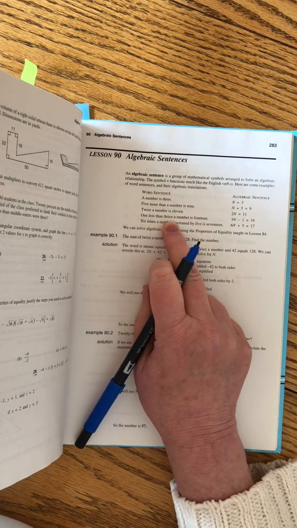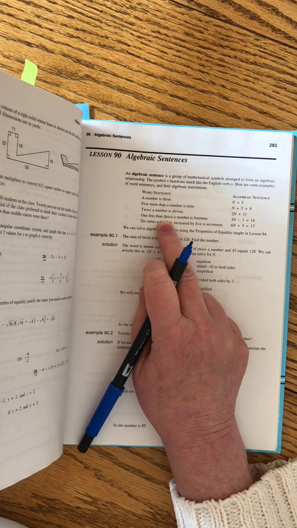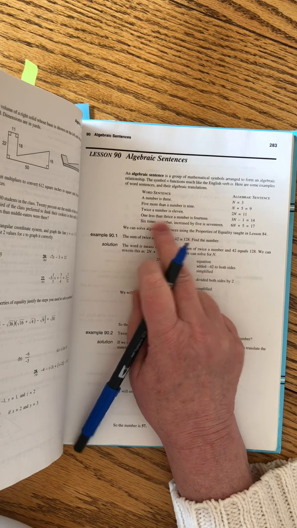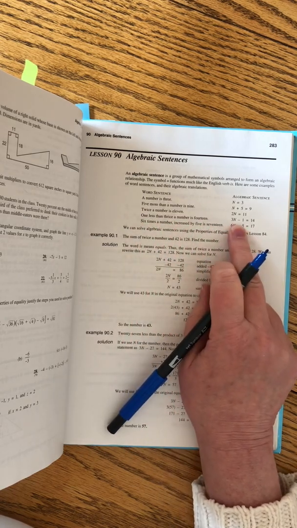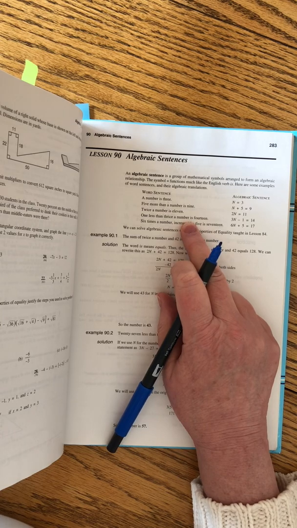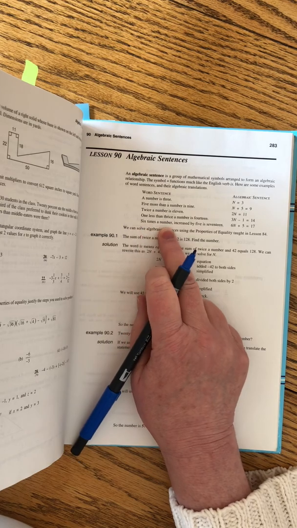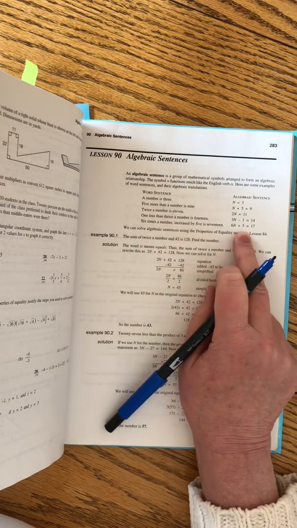1 less than thrice. Oh, isn't he poetic? Oh, excuse me, I'm yawning. Thrice a number would be 3 times. 1 less means subtract 1. And it is 14. The word is equal, it means an equal sign. 6 times a number increased by 5 is 17.